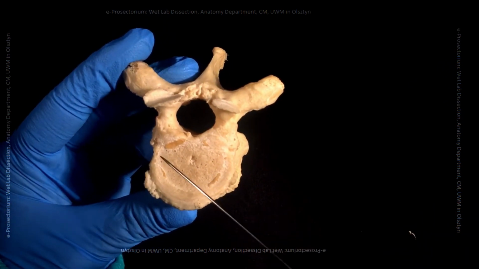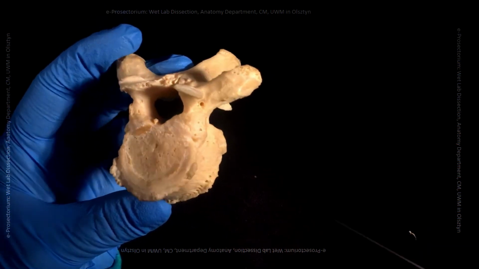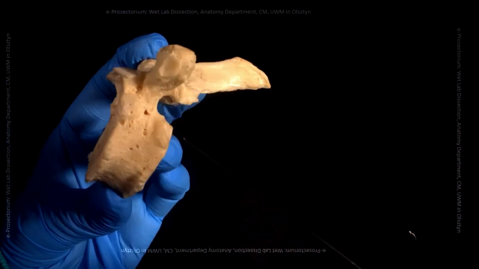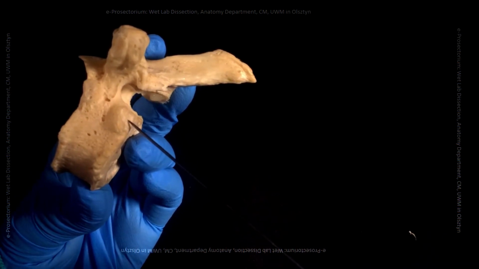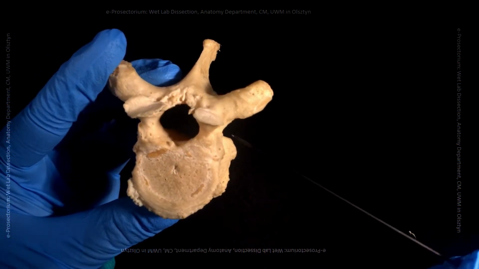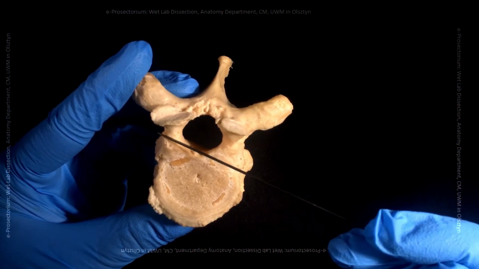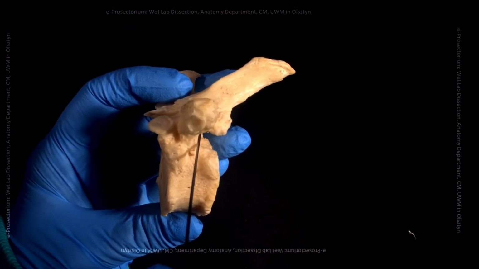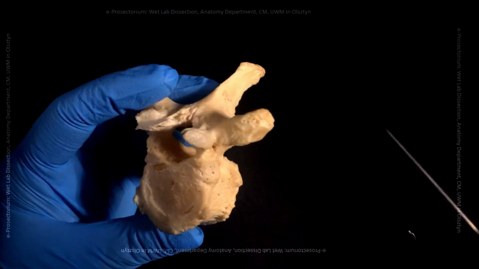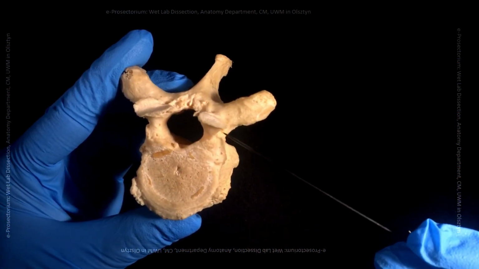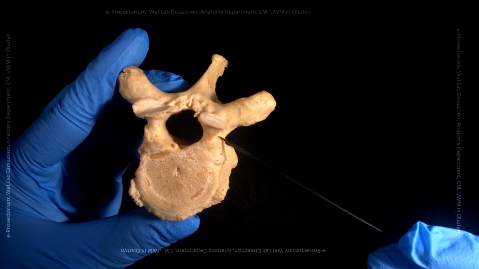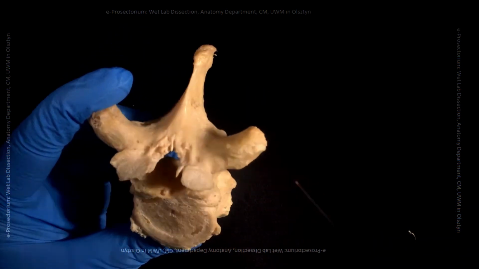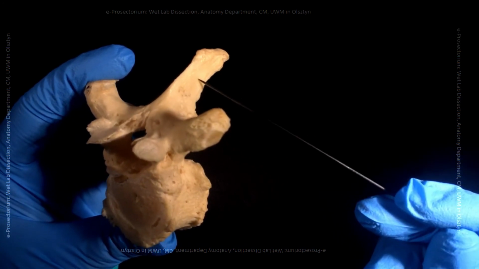Anteriorly, we can see the vertebral body. We can also see the superior costal facet and the inferior costal facet. We can also see the superior vertebral notch and the inferior vertebral notch. We can also see the pedicle of vertebral arch and the lamina of vertebral arch. And once again, the spinous process.